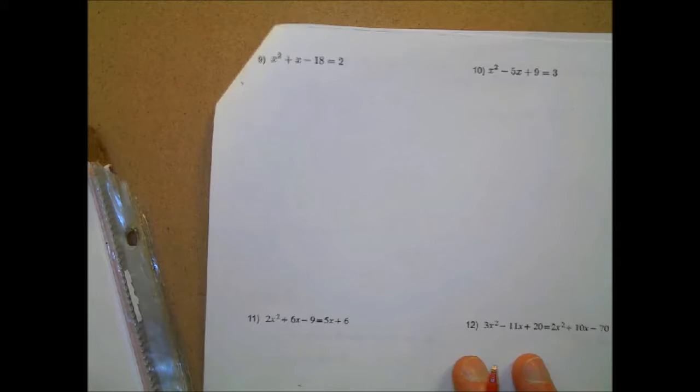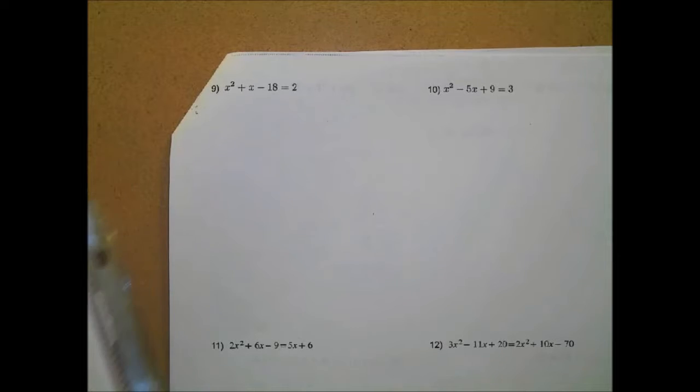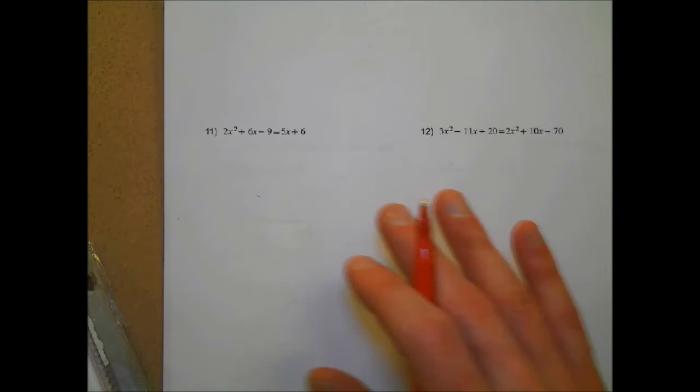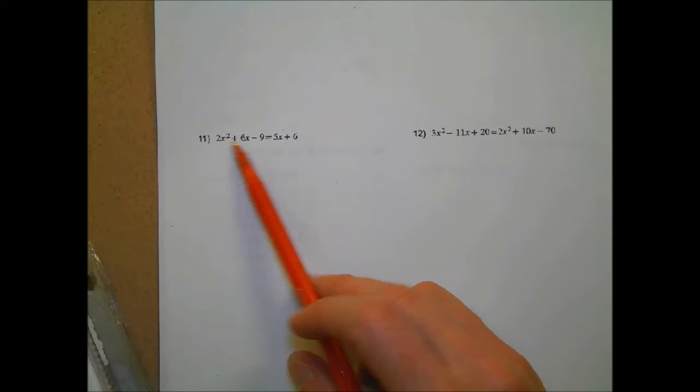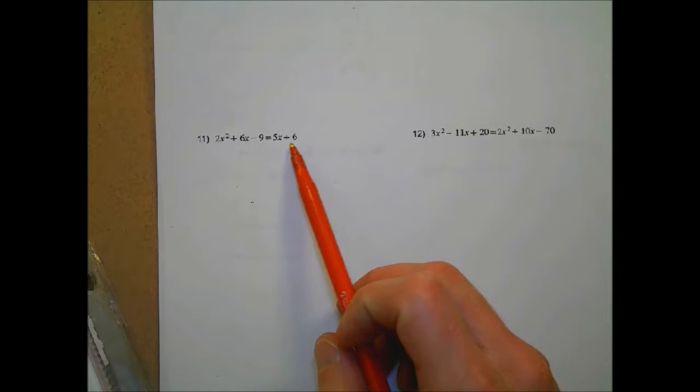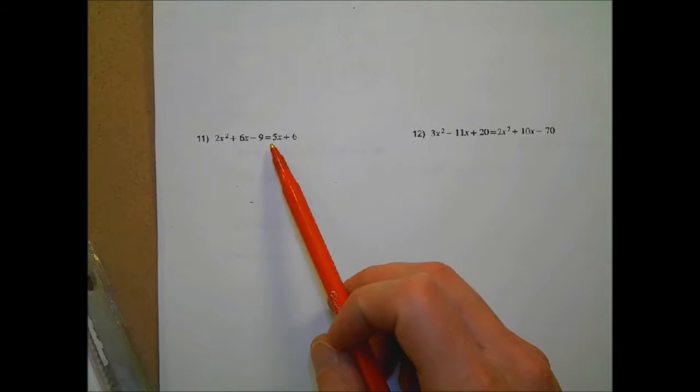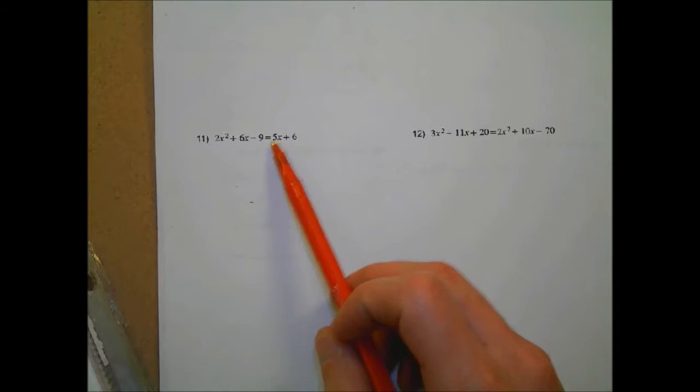Actually, you know what? Let's get down to number 11. We're going to skip down to number 11 because 9 and 11 are very similar. I want you to hold off until I do this one. So, 11. This one is different, but similar. There's some similarities here, but there's a major difference. What is it equal to here? Is it equal to 0? No, it's equal to 5x plus 6.